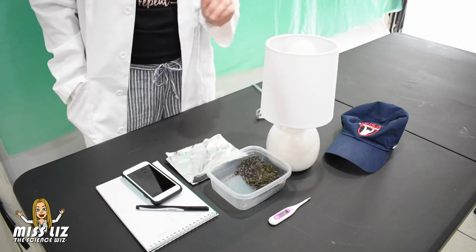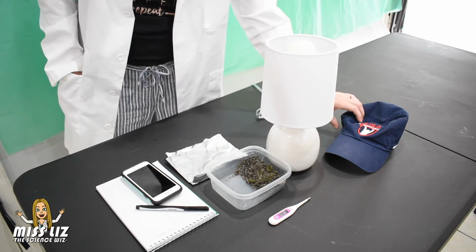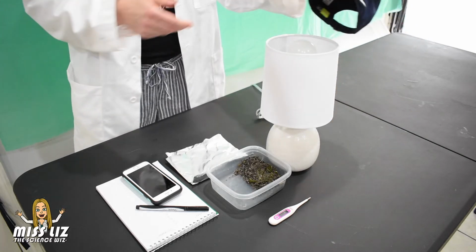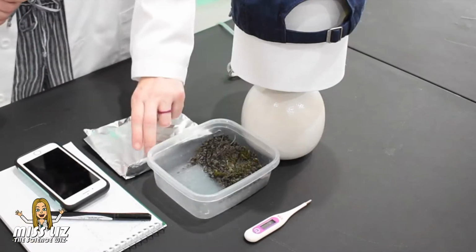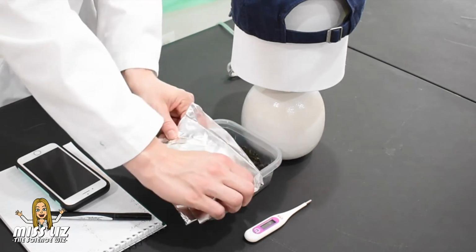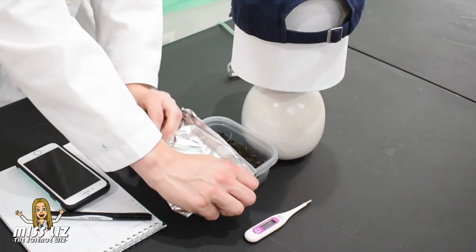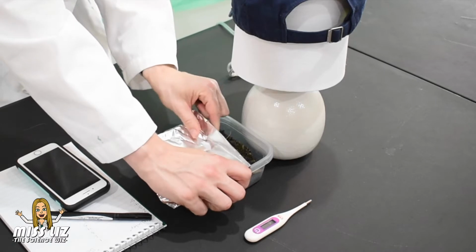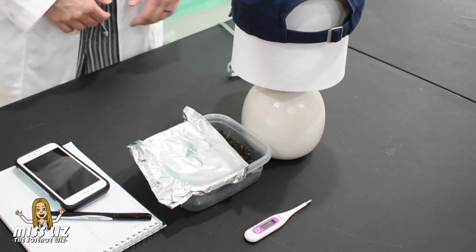Now, if you're using a lamp like mine, you want to make sure to cover the top up so that no heat can escape. I'm going to use this hat. You'll take your aluminum foil and cover any part of the cup that does not have sand or dirt in it, or that will be out of the path of the light from your lamp.